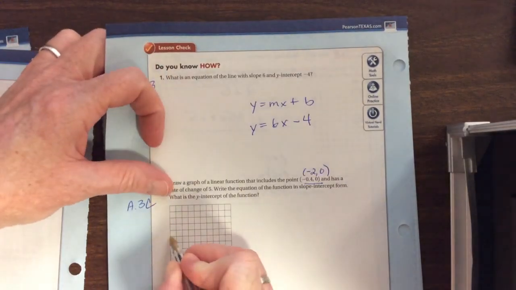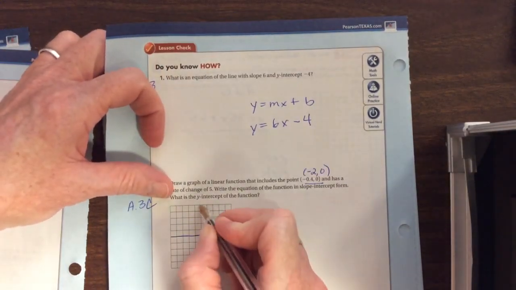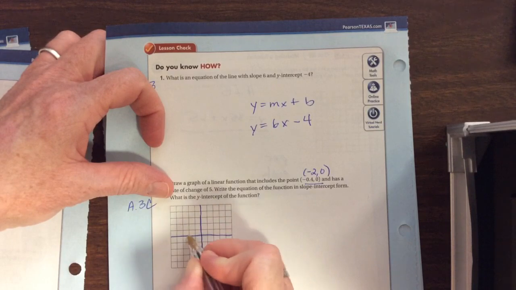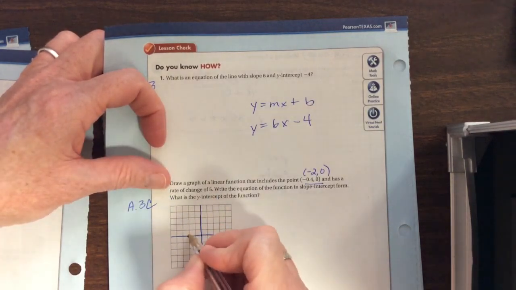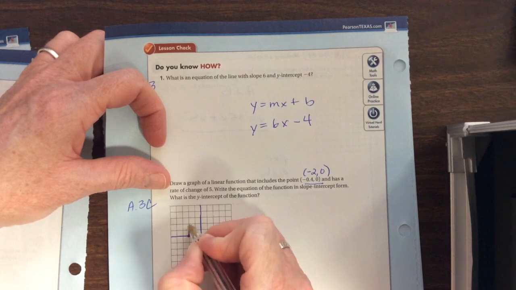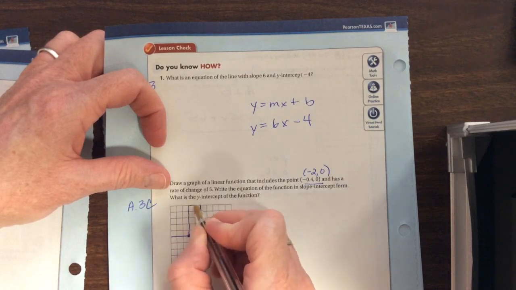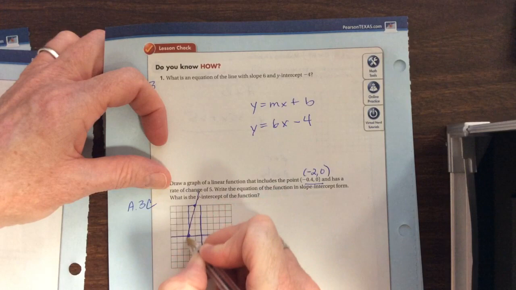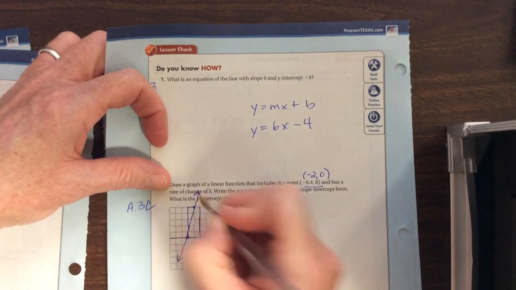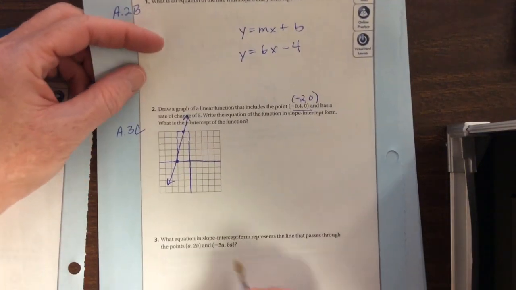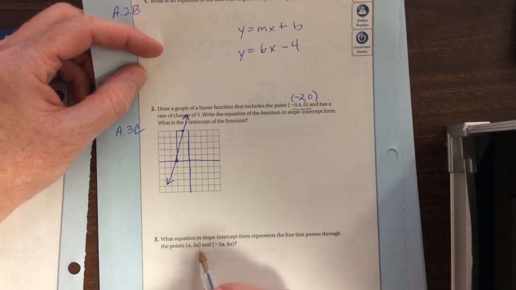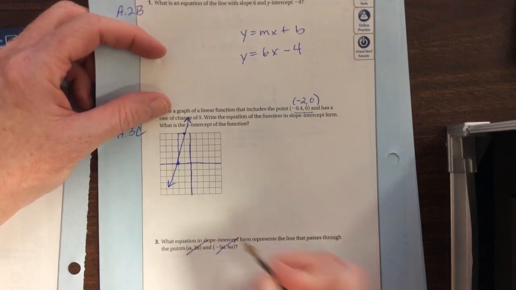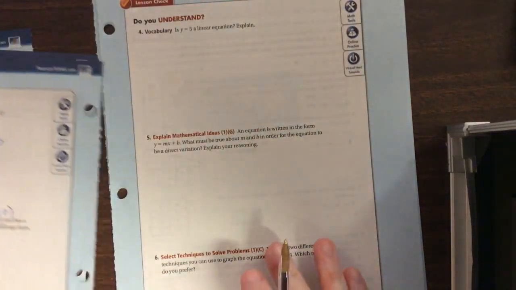So if we have a -2, here's a -2 with 0, and our rate of change is 5. So we're going to go up 5, 1, 2, 3, 4, 5, and over 1. So your slope would look like that. Okay, we're not going to do that because that is not how it's ever tested.